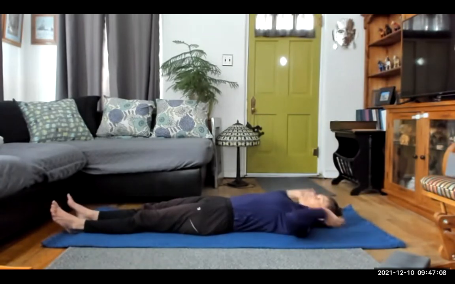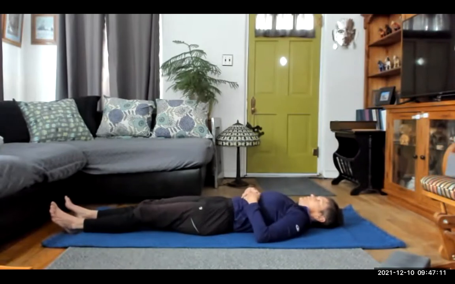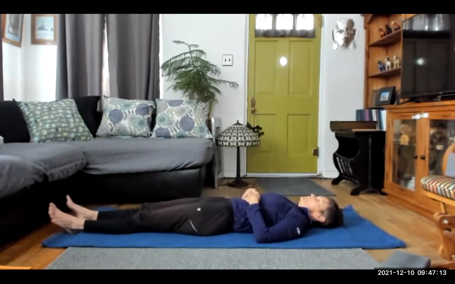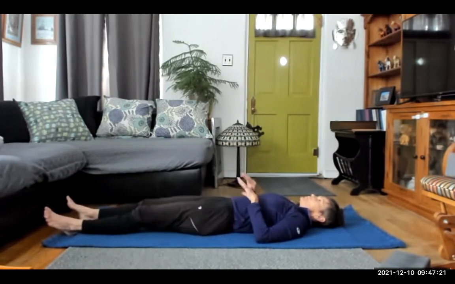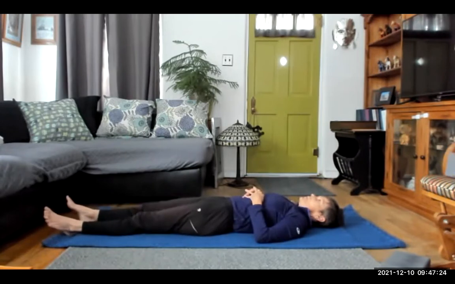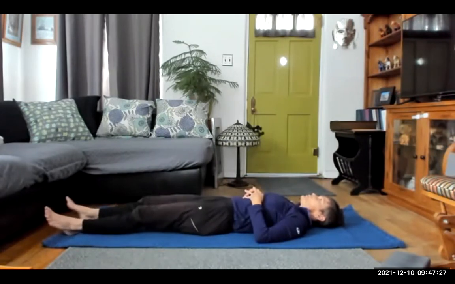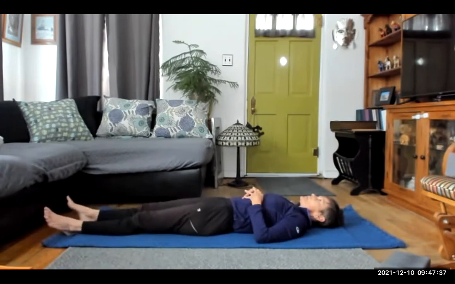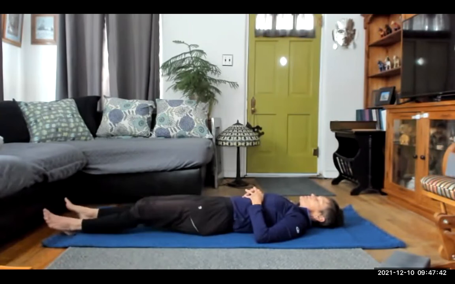Now let's take the legs along again. And now we're going to add a little percussion. So you're just going to let your knees bounce on the floor. Knees bounce on the floor. Heels are connected to the floor. Legs are long. You're just letting your knees bounce, bounce, bounce on the floor. You will start to fatigue fairly quickly, probably. That's okay. Just keep the bouncing going. Need some percussion here in our practice.